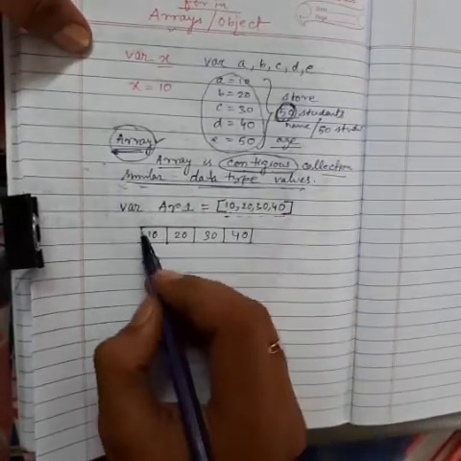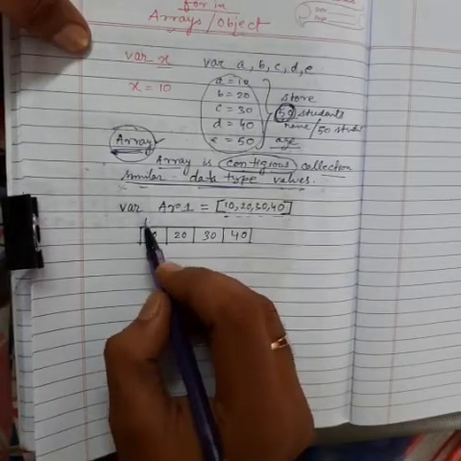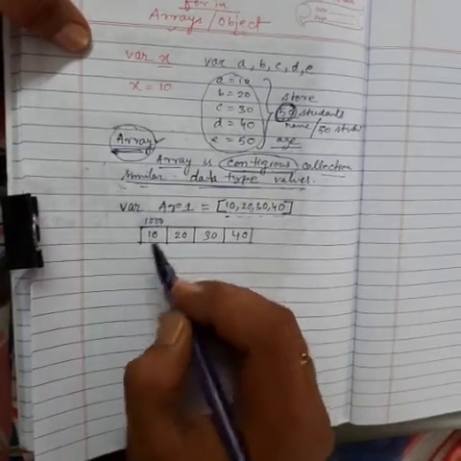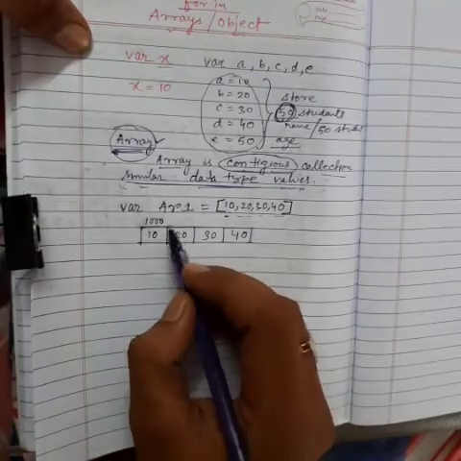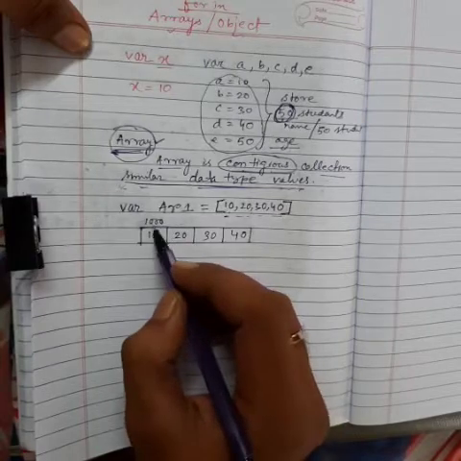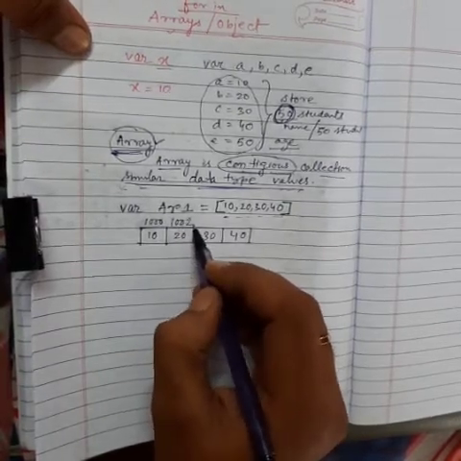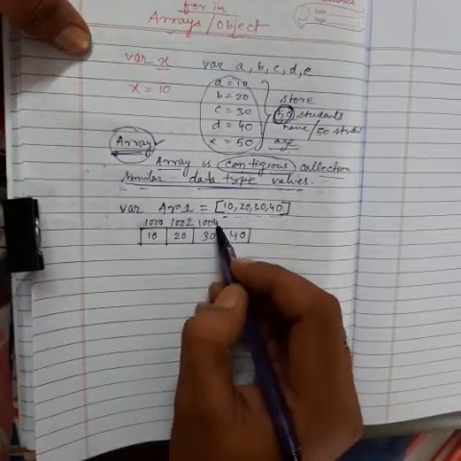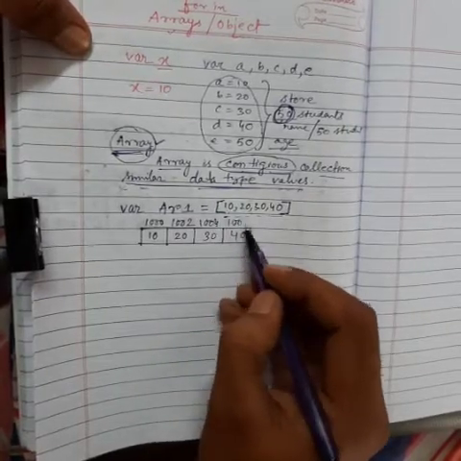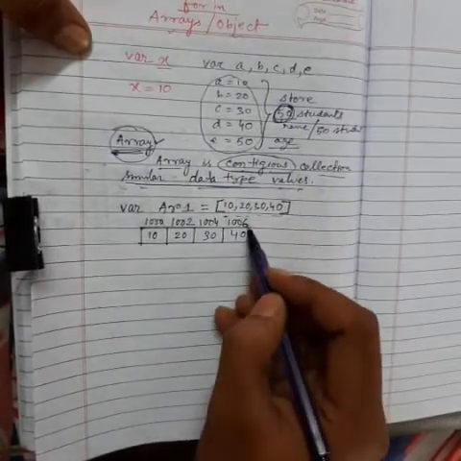Suppose this 10 is stored at location 1000 in the primary memory, the next will be in the next location only. Suppose it has taken 2 byte space, so it will be in the 1002 place, then the 1004 place, then the 1006 place. So that's why it is called a contiguous collection of memory.